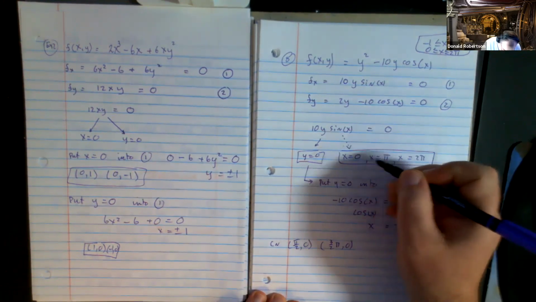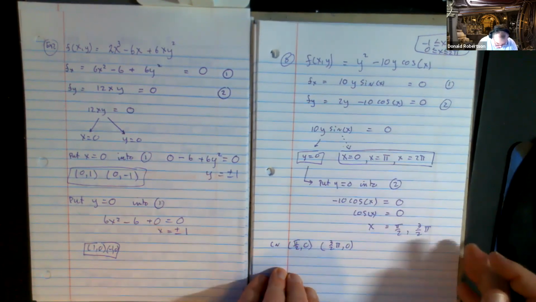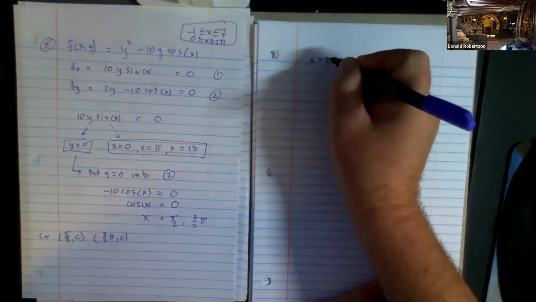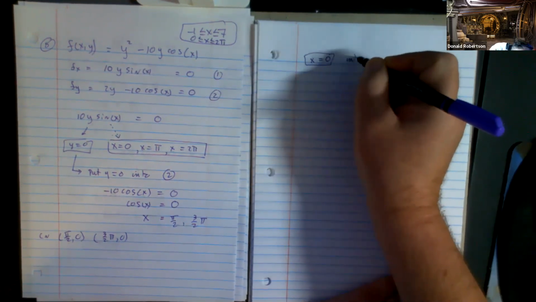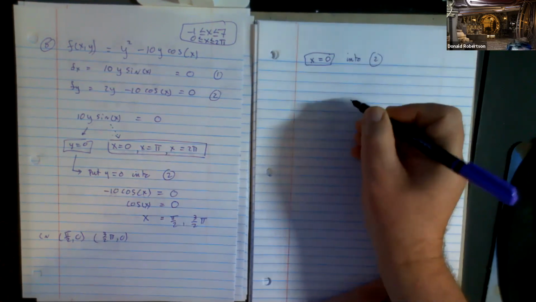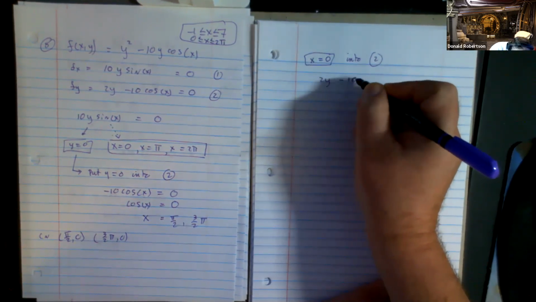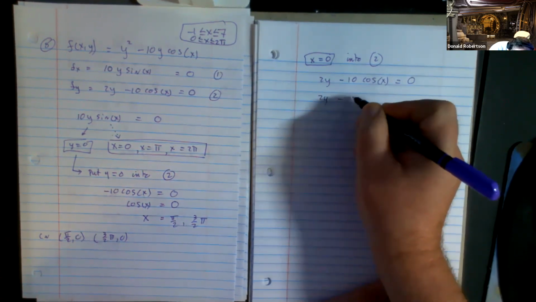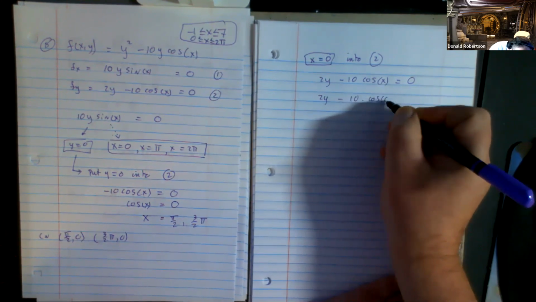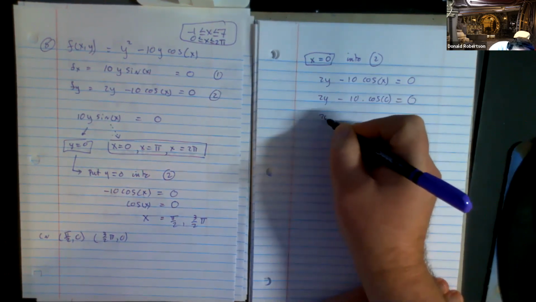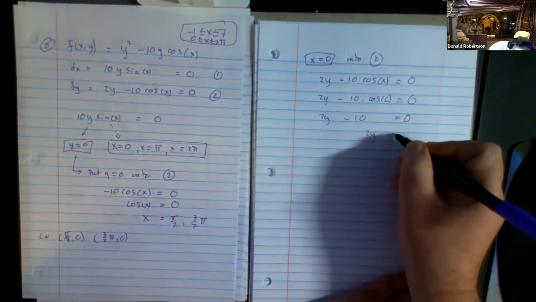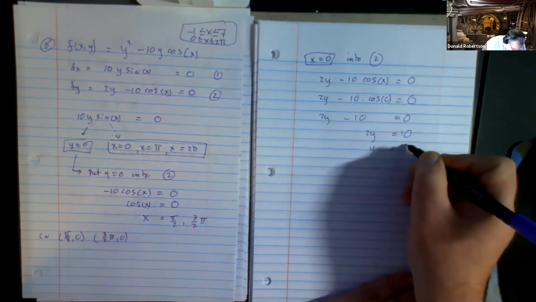Now I have 3 more possibilities. I'm going to take each one in turn and see what we get. If we plug X equals 0 into equation 2, we get 10 times the cosine of 0, which is 1, so we get 2y minus 10 has to be 0, which means y is 5.